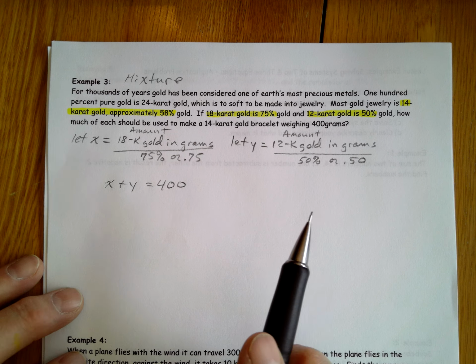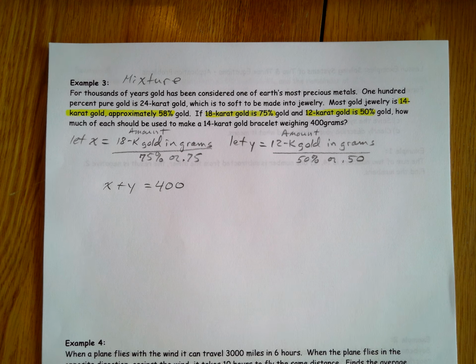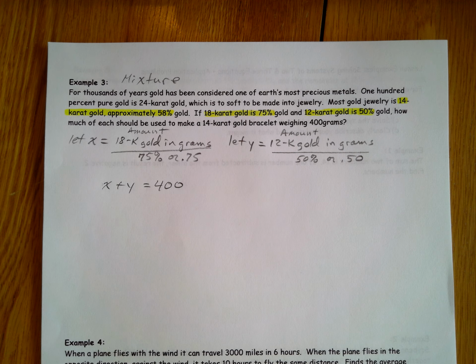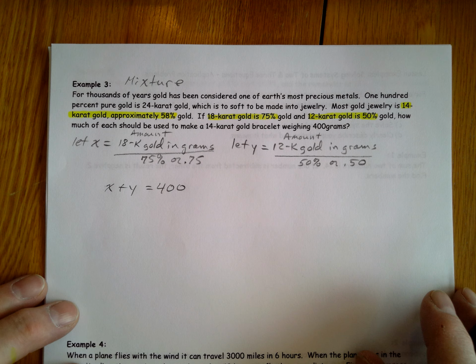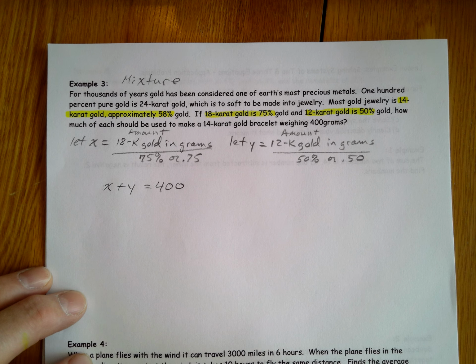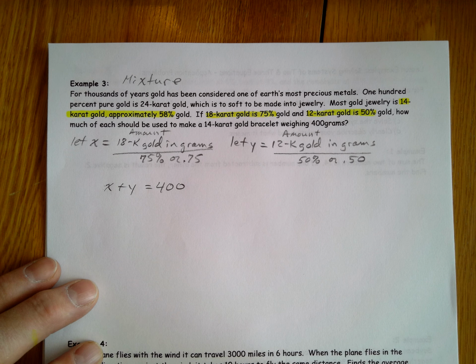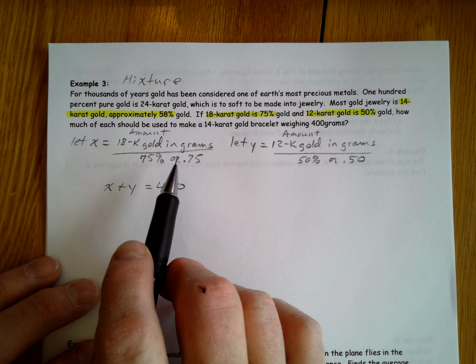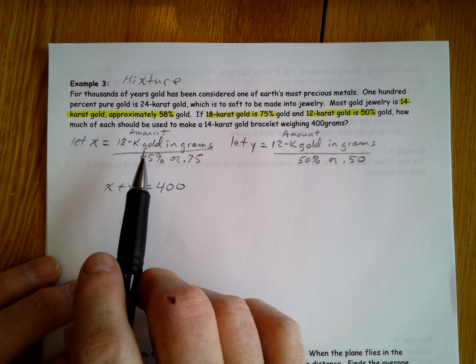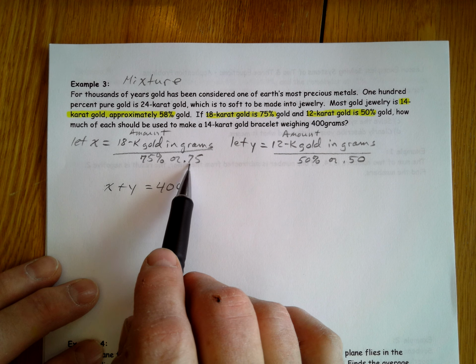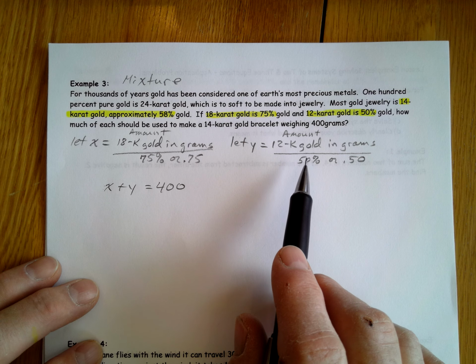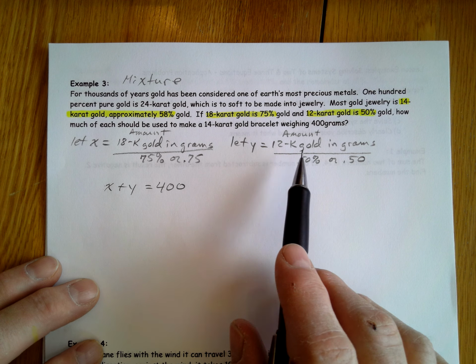And then I always talk about the quality equation. And this is my nomenclature, okay? This is the way I think and talk. Hopefully it works for you. So now I've got to write my second equation. Well, 18 karat is 75% or 0.75, and 12 karat is 0.5.